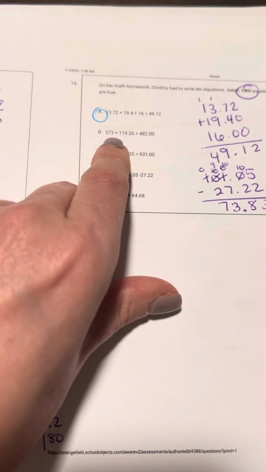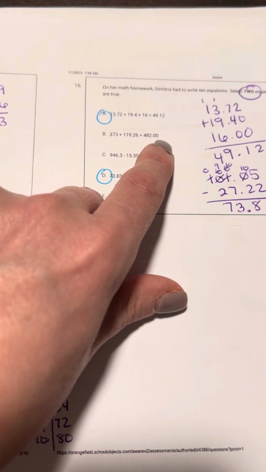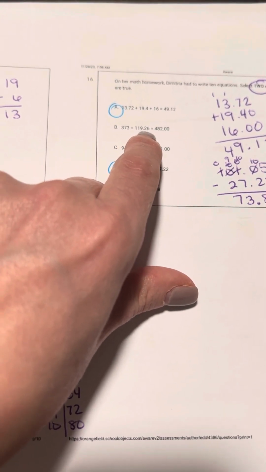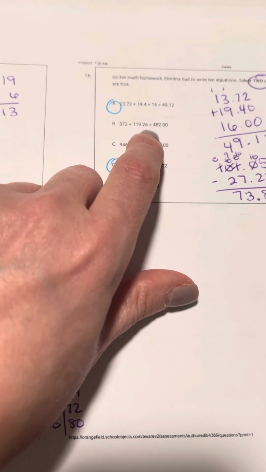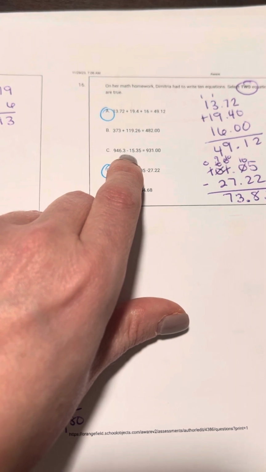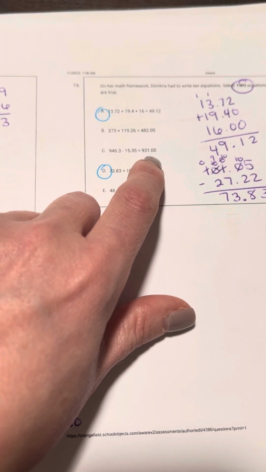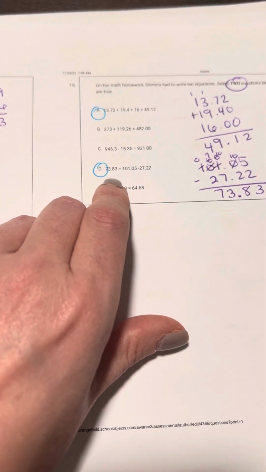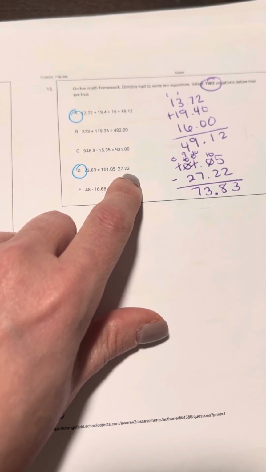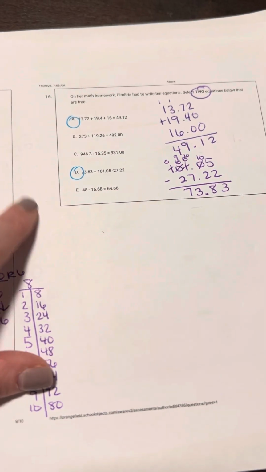Okay, then if you go to this one and you say 373 plus 119.26, it's not going to be 482.00. And you can tell right away because this has a decimal and this one doesn't. So you would have a decimal if you were adding. And then C, 946.3 minus 15.35 equals 931. And that's not true. But then you get to D, and you have 101.05 minus 27.22. It does equal 73.83. So those were your two correct answers.